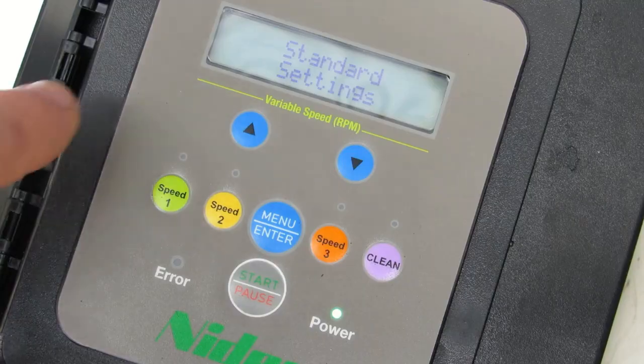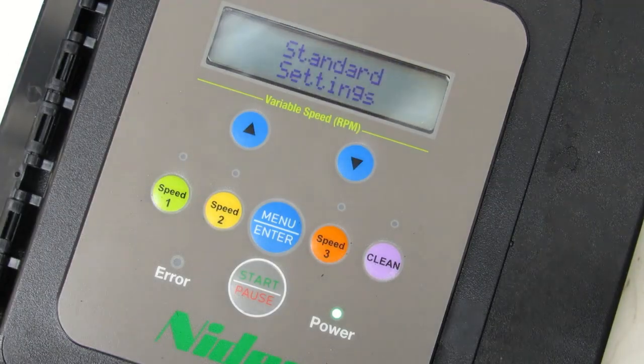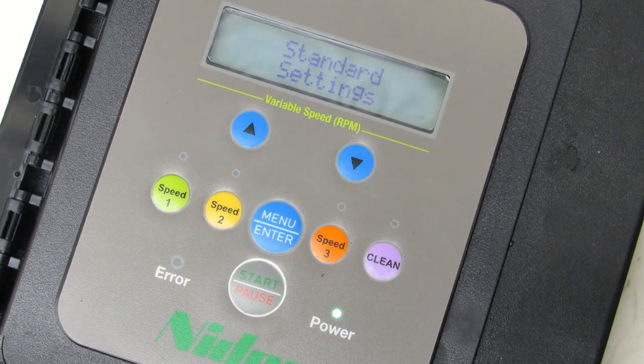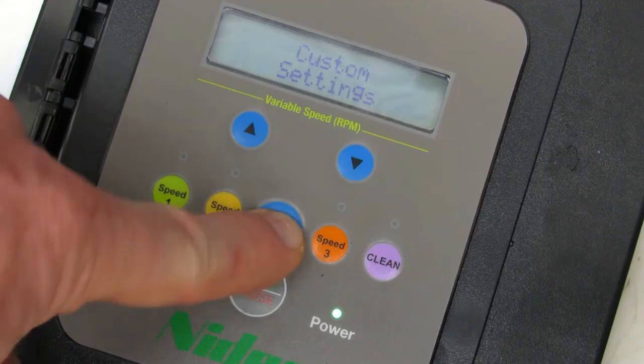So now we want to change the schedule. Instead of having the default schedule, which I believe is at 8 a.m. for a couple hours to run at high speed, and then 10 hours of some other speed, I have a separate schedule that I want to put in, so we'll go through that. That'll make it a little bit easier. So hit the up arrow again, goes to custom settings, and then select that.